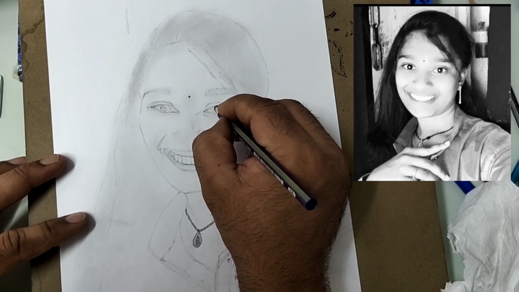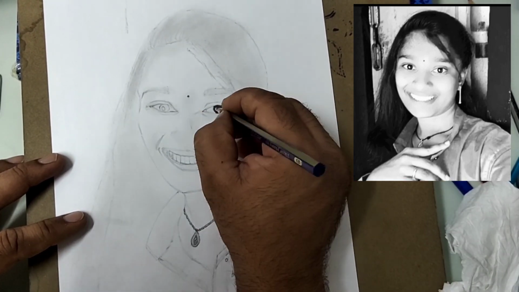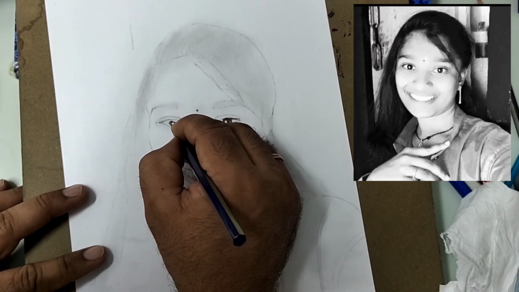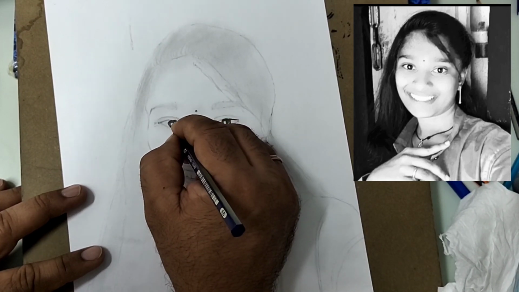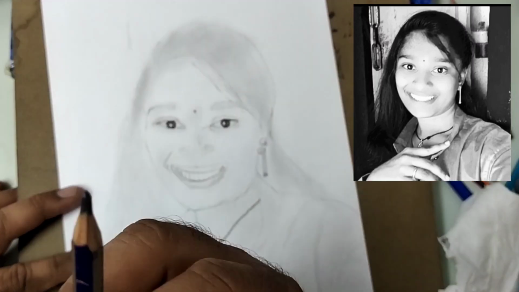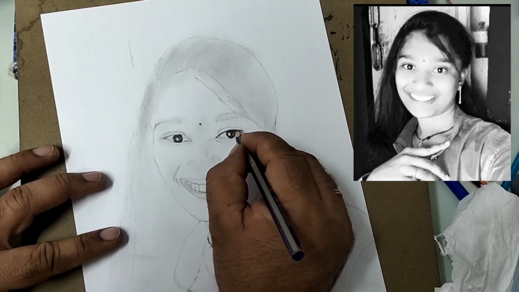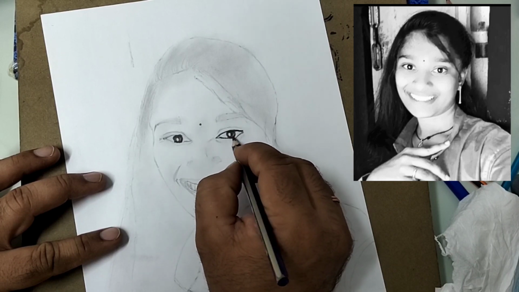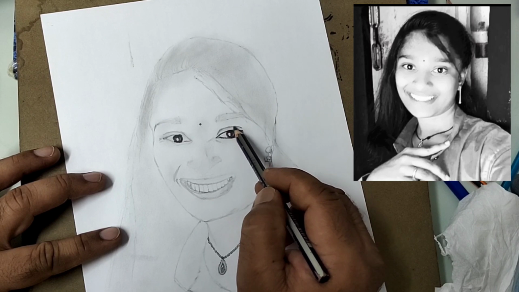I am using the 4B pencil and 6B pencil for darkness. It will be very dark and it looks so natural. So now I am adding the details by observing the photo reference step by step. Now I am using 4B pencil for the eye detail.